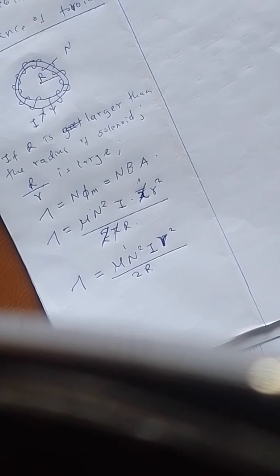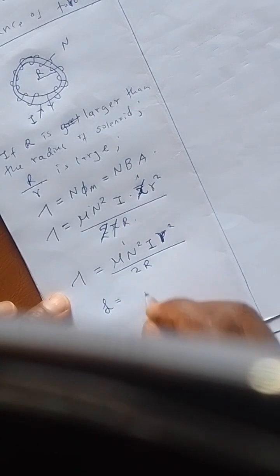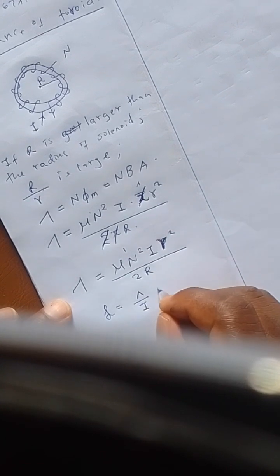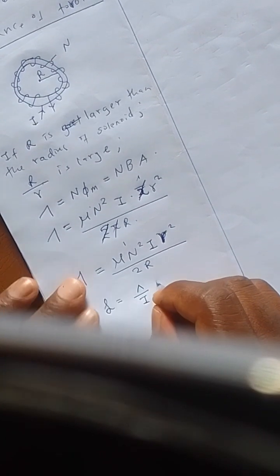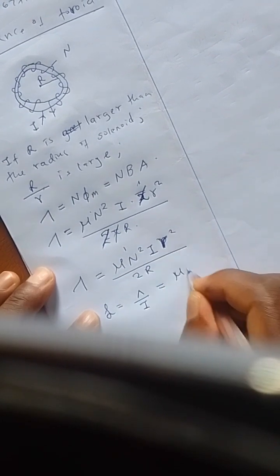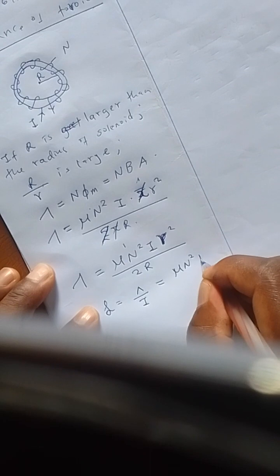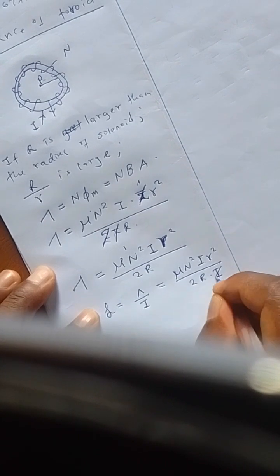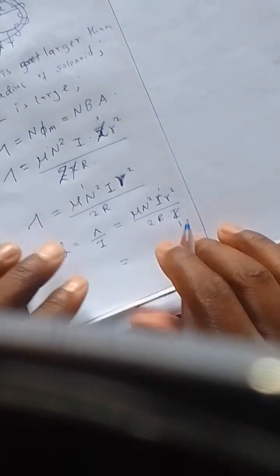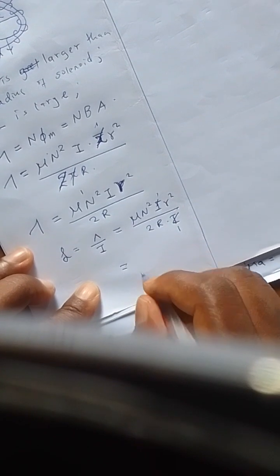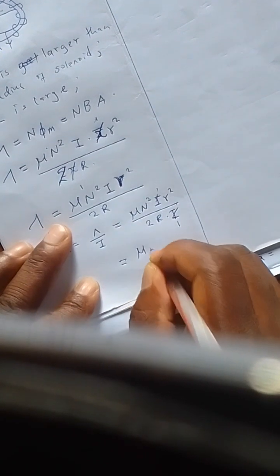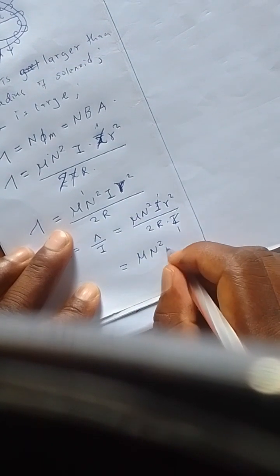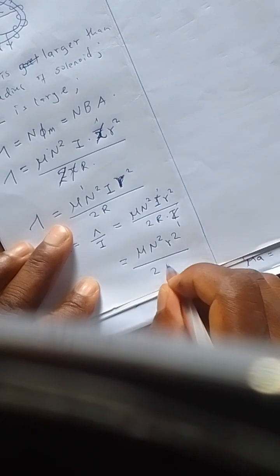Now, we wanted to calculate the inductance, and the inductance we had said is magnetic flux linkage over current, which will be equal to mu n squared times current times r squared over 2R times current. Now this current and this current will cancel out, and we will say that our inductance for the toroid will be equal to mu n squared r squared over 2R. That is the formula for inductance of a toroid.